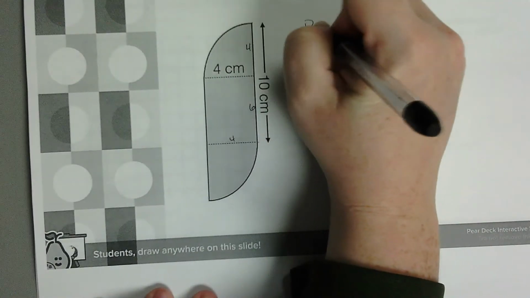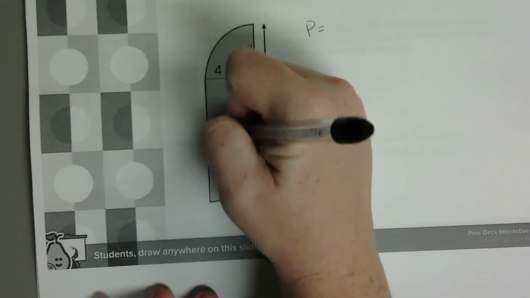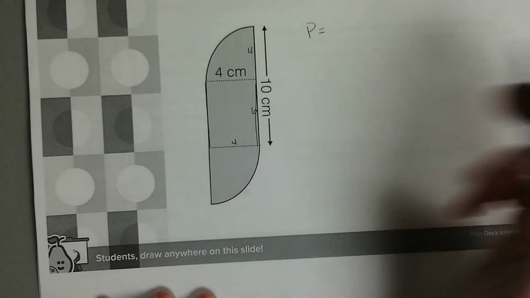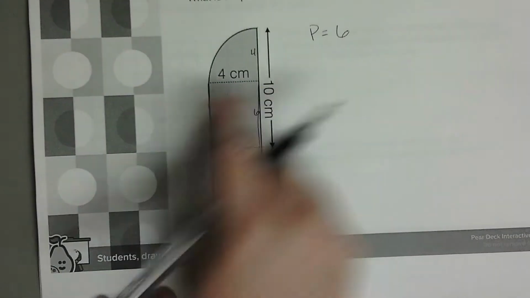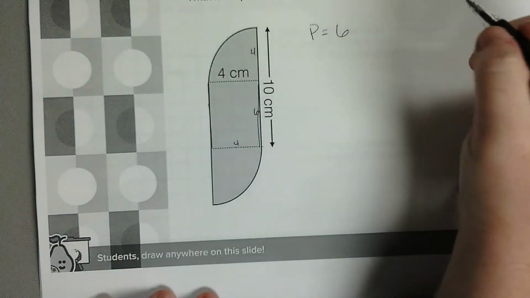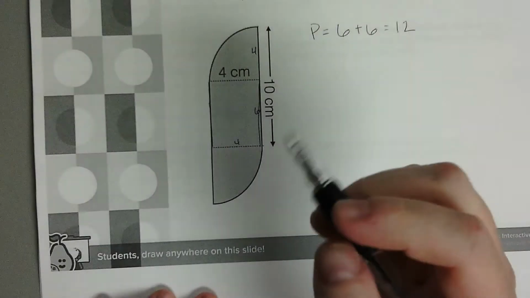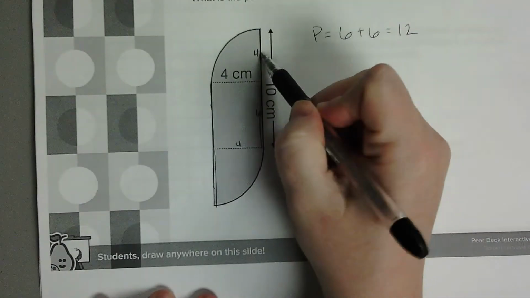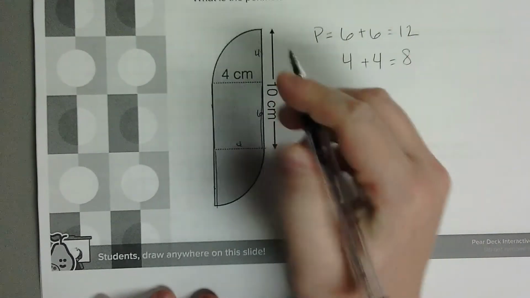So perimeter is the outside. So we have 6 and 6, because this isn't part of the outside and this isn't part of the outside, which is 12. We have this, which is 4, and this one's 4, and they're part of the outside. So 4 plus 4 is 8, and now our circle.